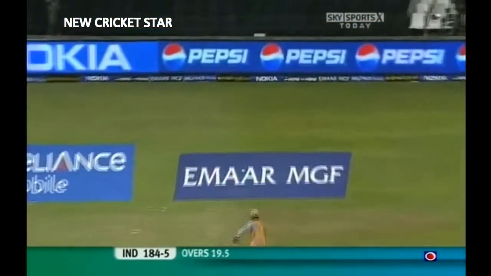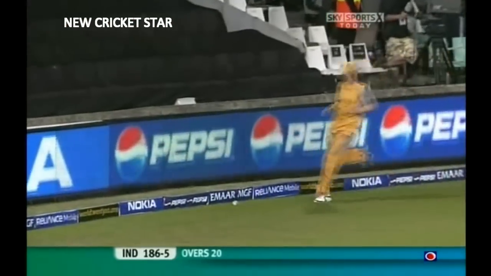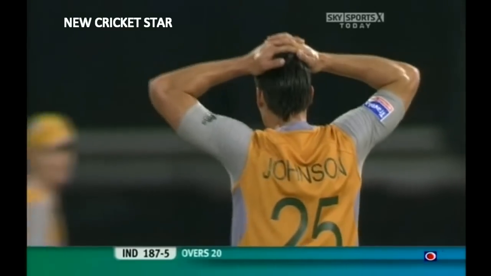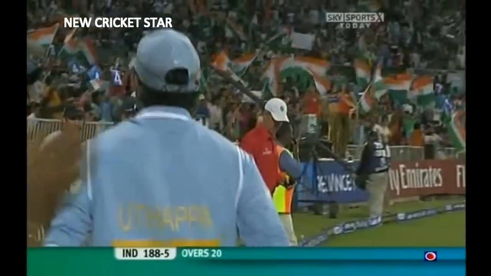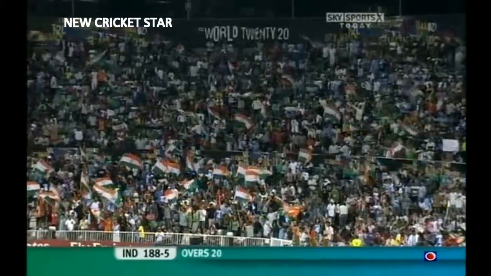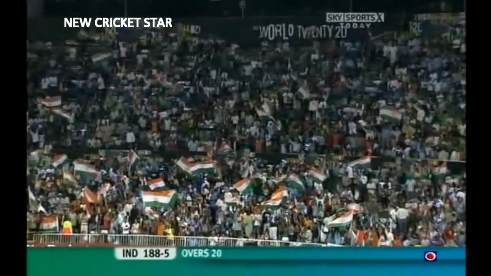Oh, might get away with something here. Leg byes will do. Is it going to go? Oh, what a finish to the innings. Johnson's bowled really well that last over. It's going to be leg byes. Anything will do for India, and they finish at 188 for 5.